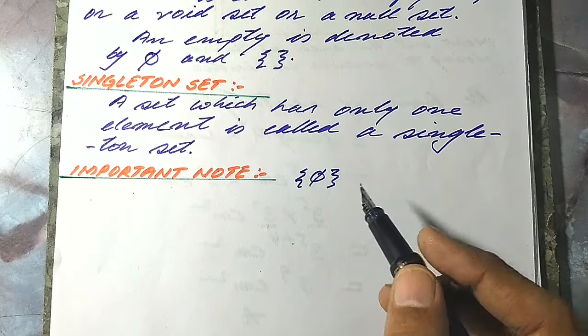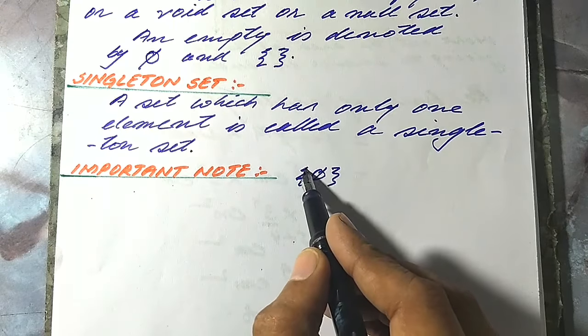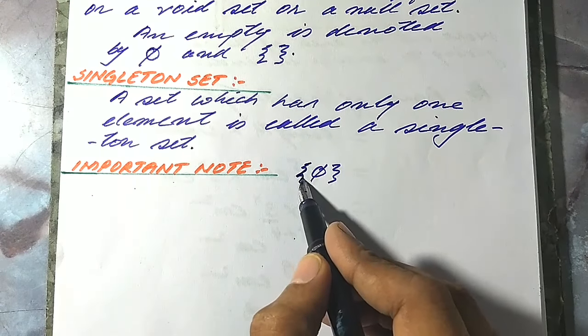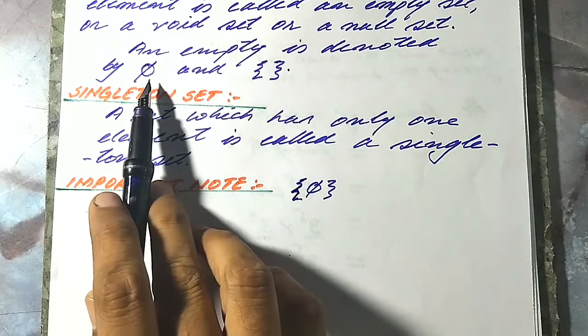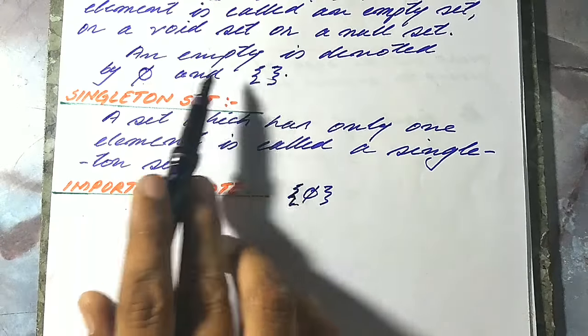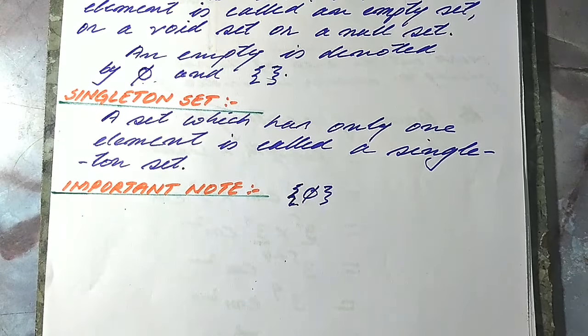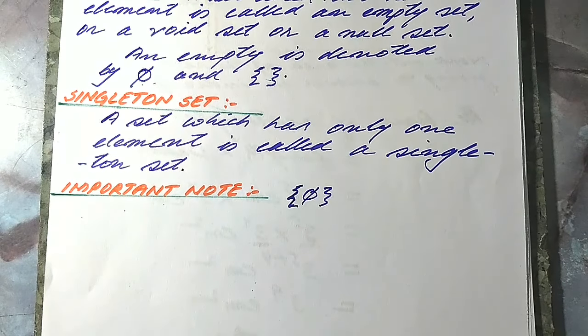Generally, students get confused about this kind of set, and it is especially given in entrance examinations. An empty set is denoted by either of these two, but not the combination of these two. The combination of these two indicates a Singleton set.